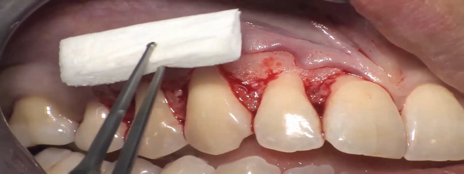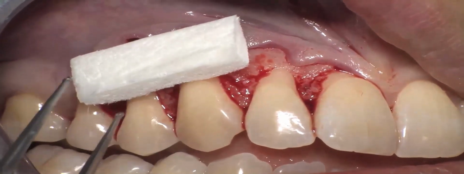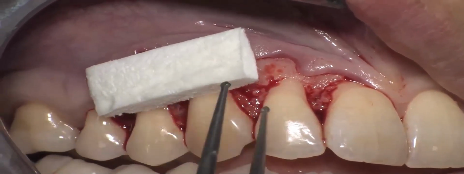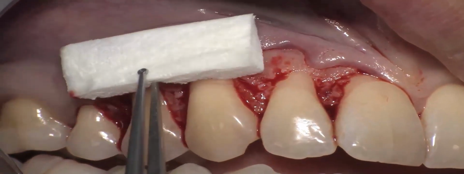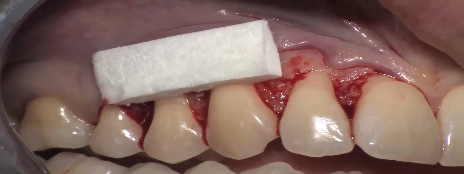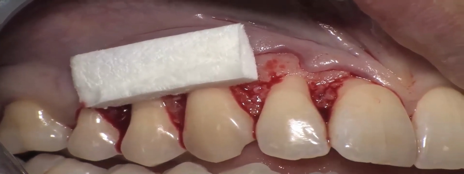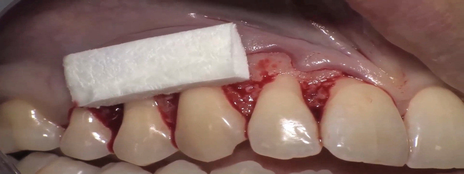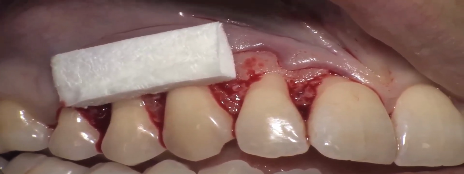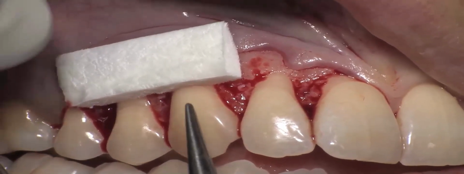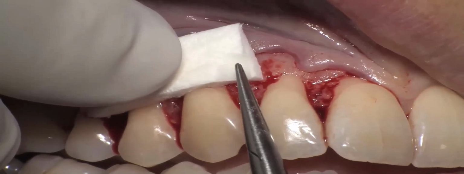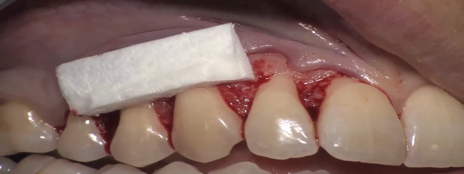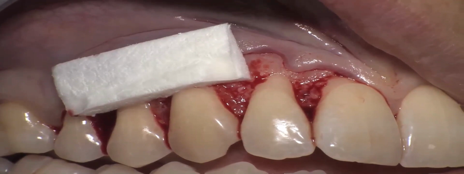Okay. The material seems to be very, very thick, but you will see that much of this material will be reduced in thickness after suturing it. Now, the most important thing is to stabilize this papilla, and so that's why I wet it at the base of the anatomic papilla.